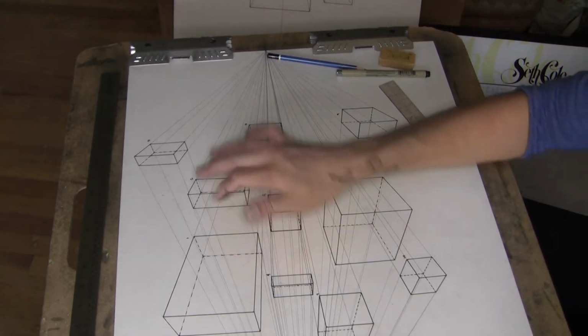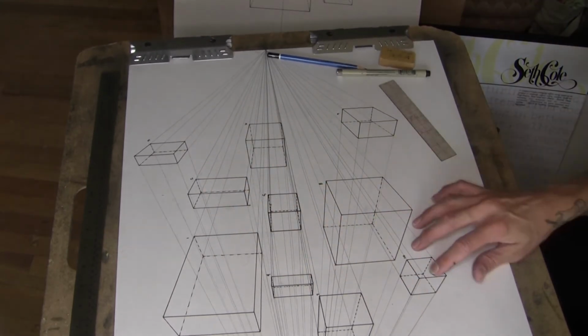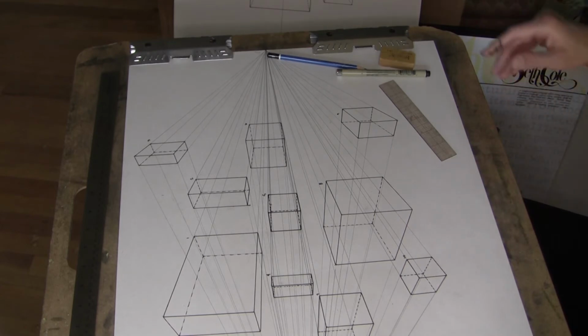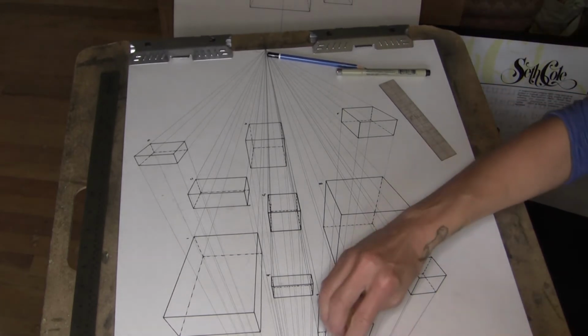So that's it. 1, 2, 3, 4, 5, 6, 7, 8, 9, 10. So go ahead and number those so you make sure that you have all of the boxes that you're supposed to.